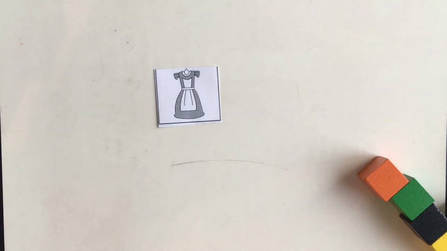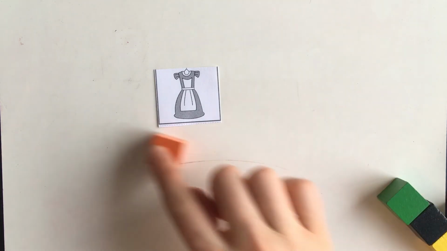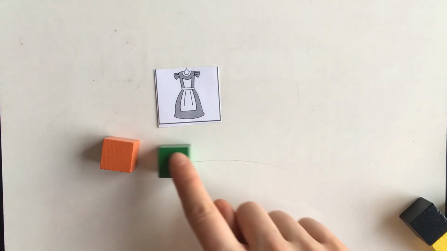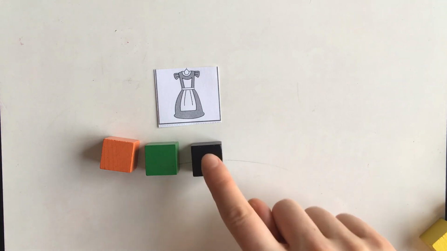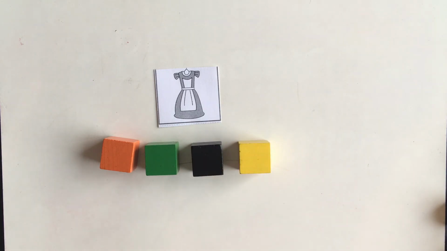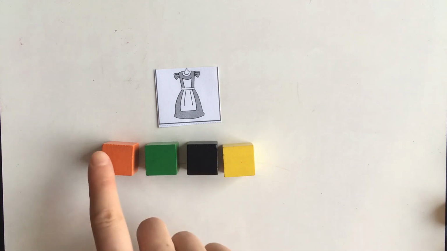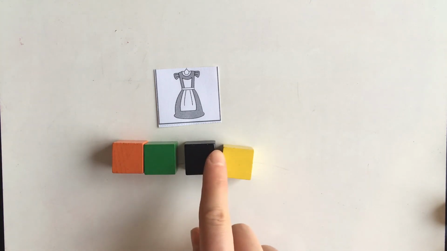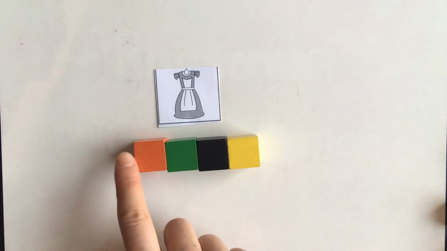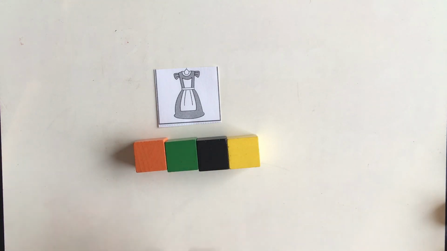Let's do this one. Dress. Dress. D. R. S. D. R. S. Dress has 4 phonemes.